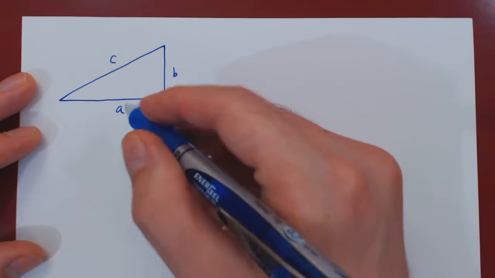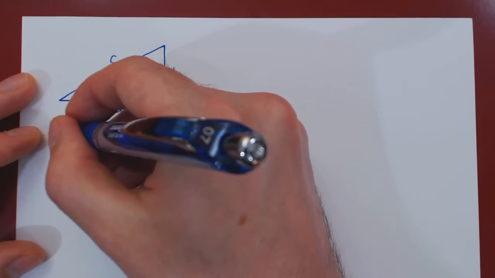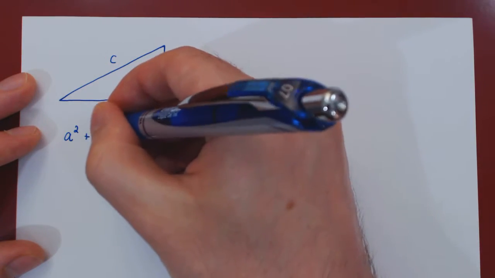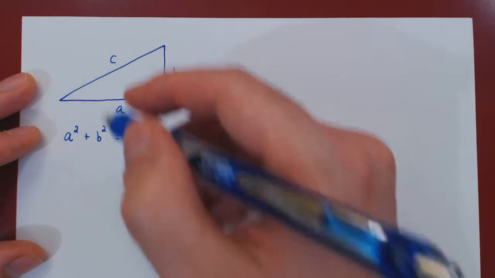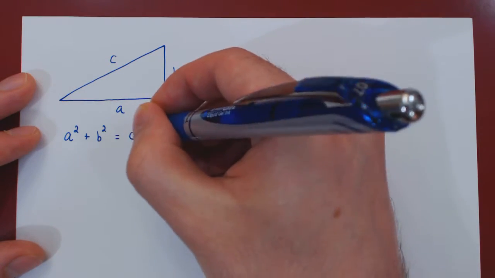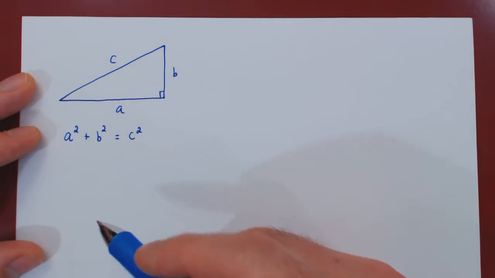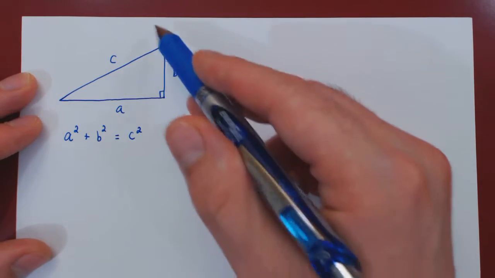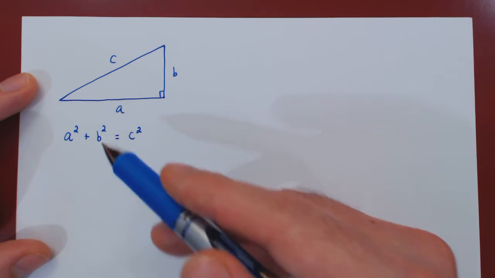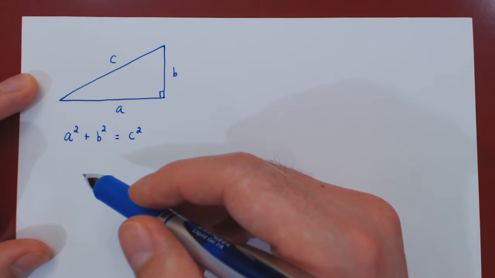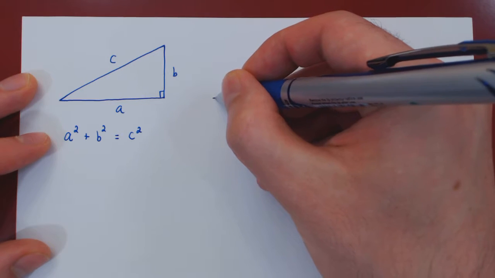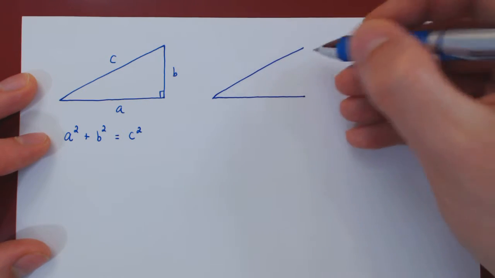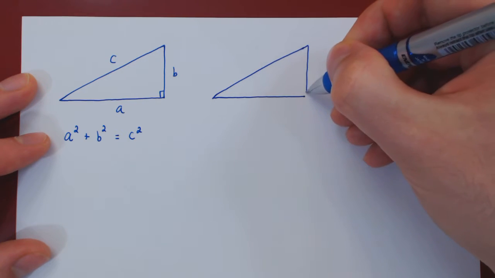And all it says is that the base of the triangle squared plus the height of the triangle squared is equal to the hypotenuse squared. And this is true of any right triangle. Well, let's see how this may apply to the trigonometric functions sine and cosine of theta. So in this case, as we discussed previously, we take a right triangle with a hypotenuse of 1.